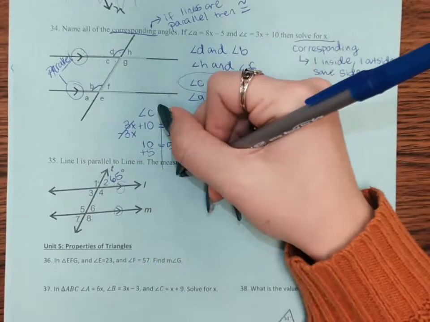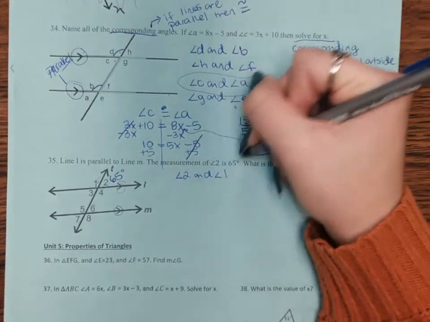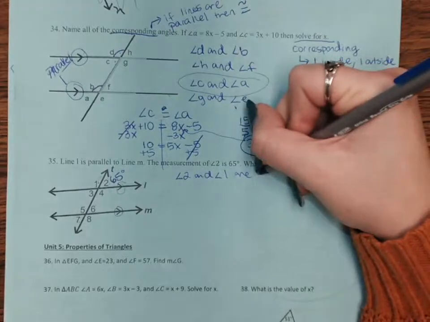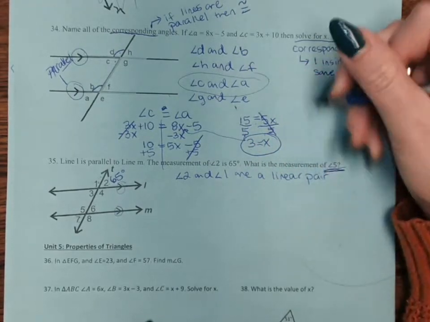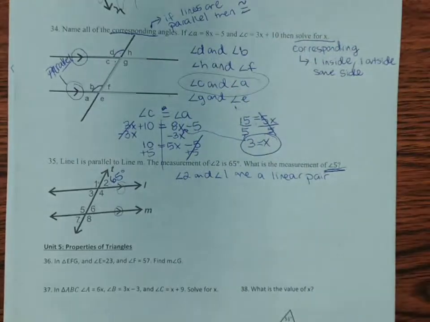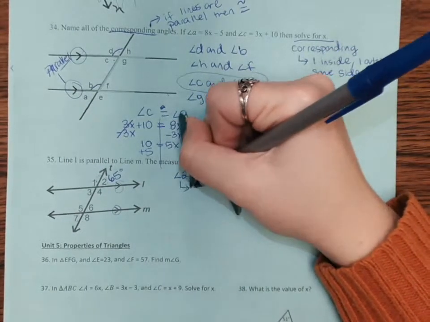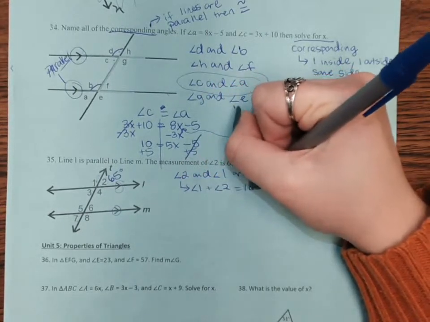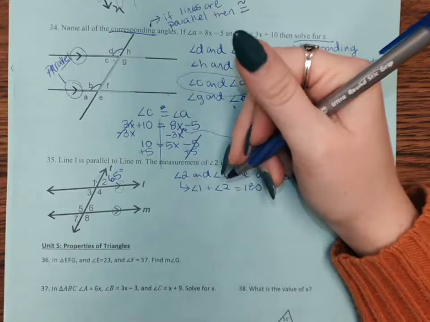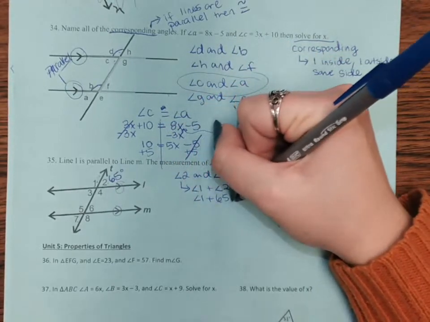I'm going to say that angle 2 and angle 1 are a linear pair. Linear pairs add up to 180 because they make a straight line. So angle 1 plus angle 2 equals 180. I know angle 2 is 65 degrees, so angle 1 plus 65 degrees equals 180.